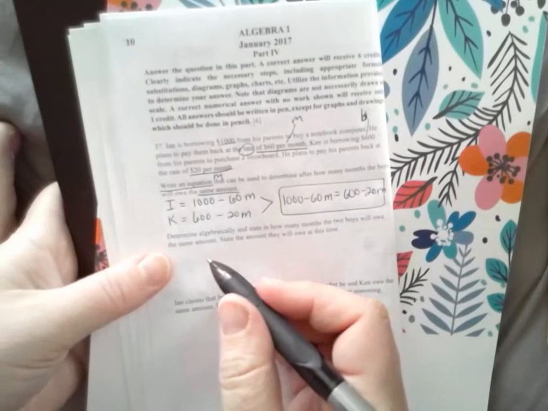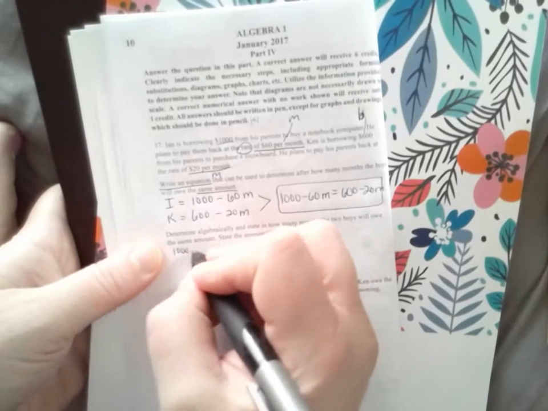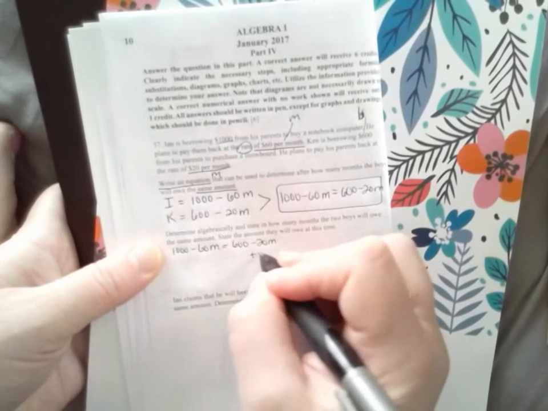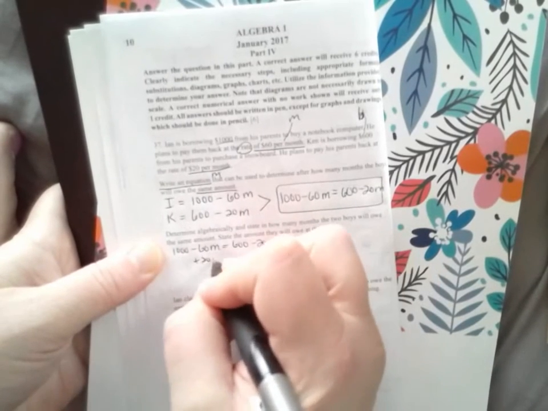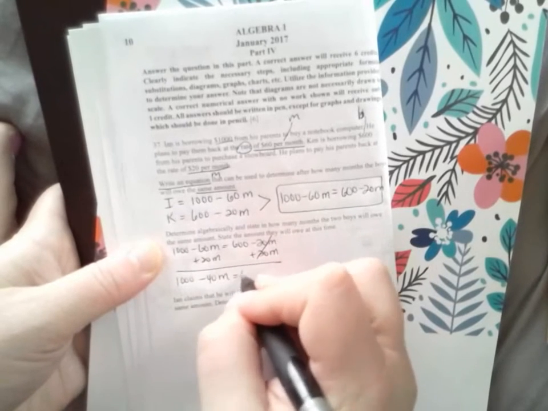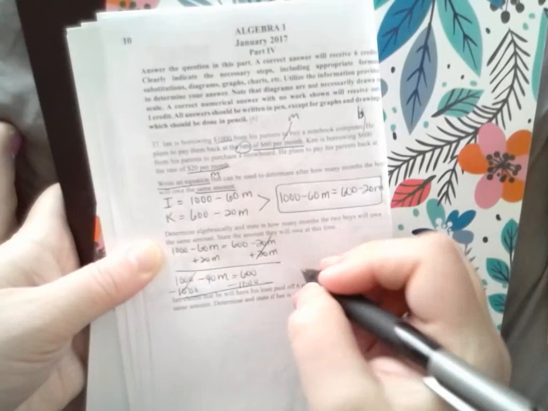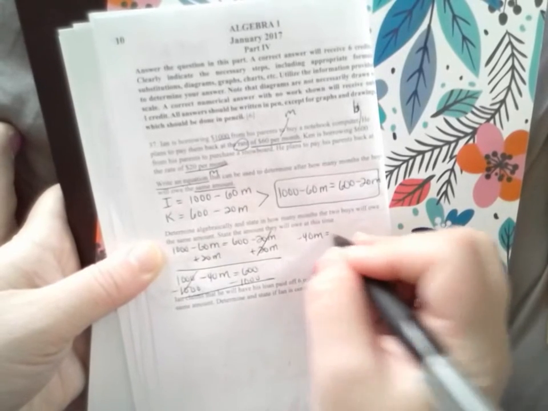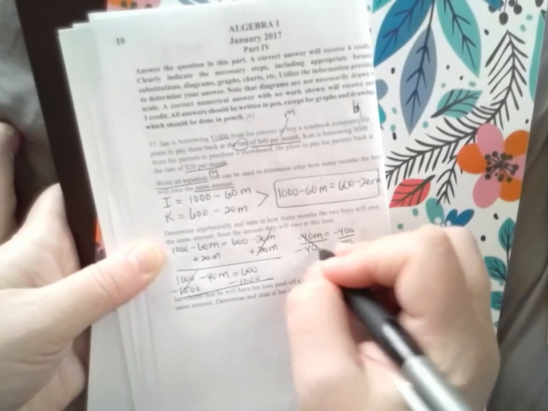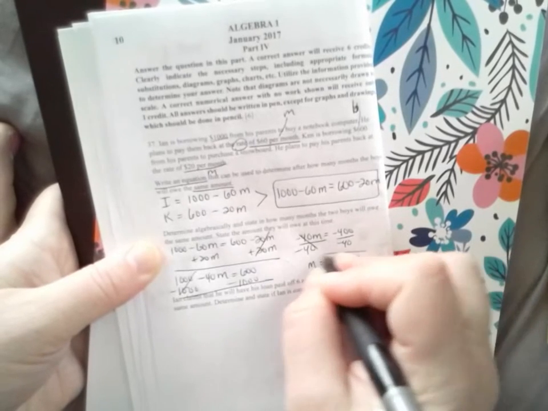Determine algebraically and state in how many months the two boys will owe the same amount. So now we're actually going to solve it. I'm going to start with my variable on the right. I always start with my variable on the right if I have one. Then I subtract 1,000. And I end up with negative 40n equaling negative 400. Divide both sides by negative 40, and I get 10 months.